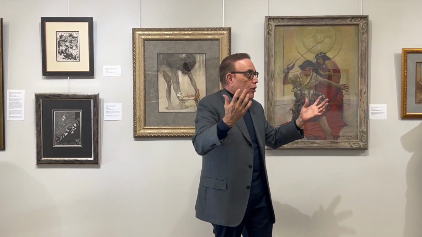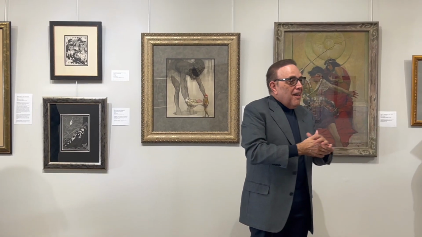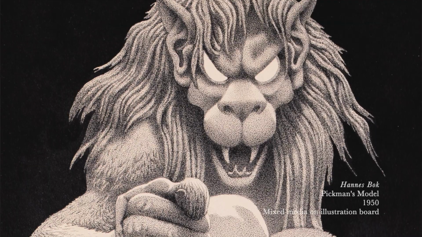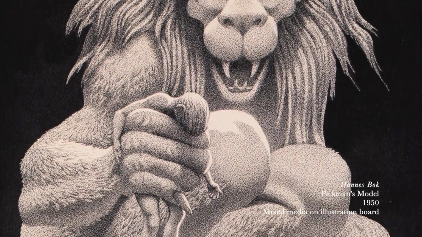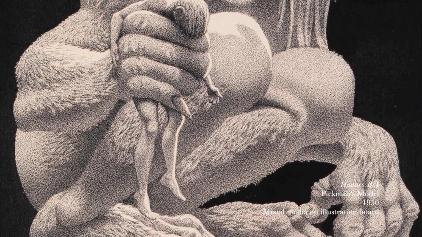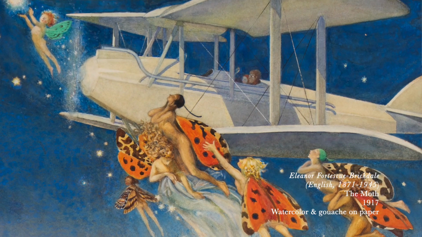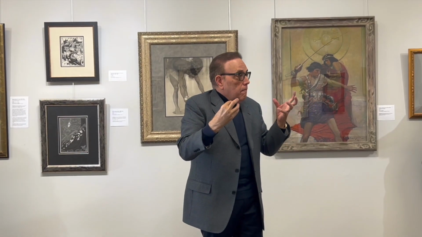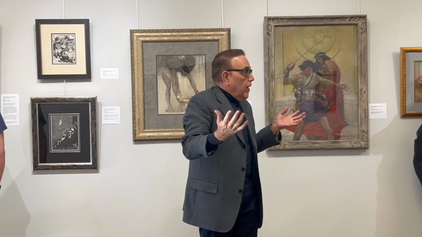Even the monsters look representational, okay? And fantasy comes in many different shapes and forms. There's scary fantasy, like Pickman's Model we're going to talk about right over here. There's also beautiful fantasy, like Eleanor Fortescue Brickdale in the back there of the moths flying with the biplane. So there's many different ways to have fantasy as well.